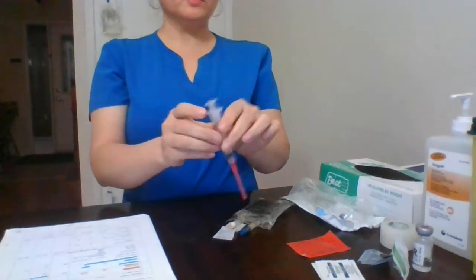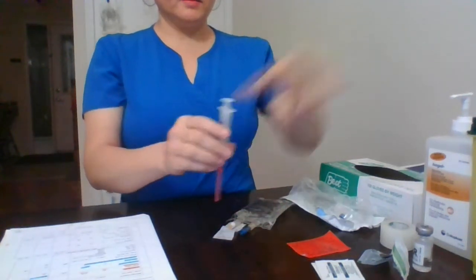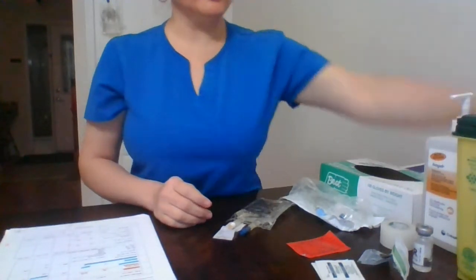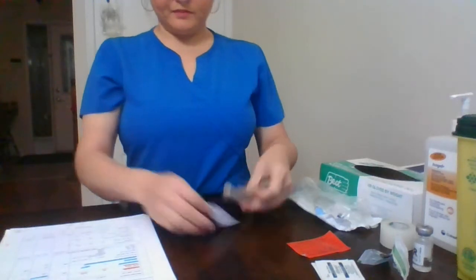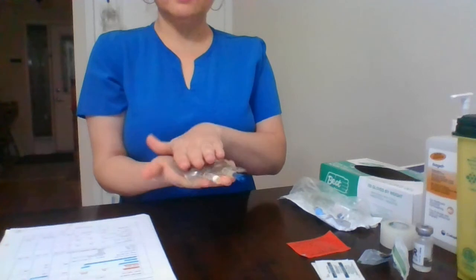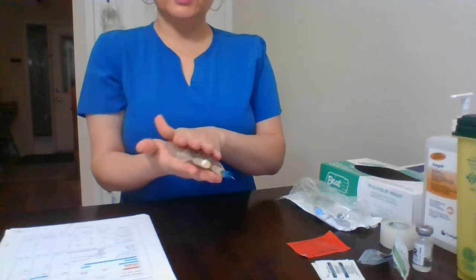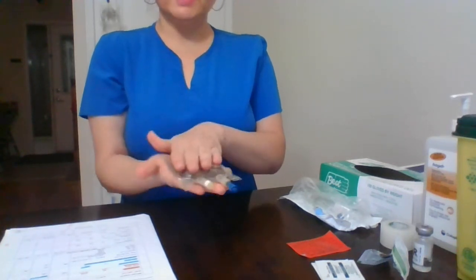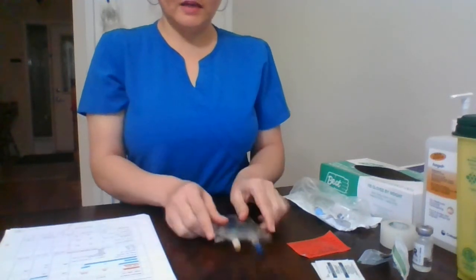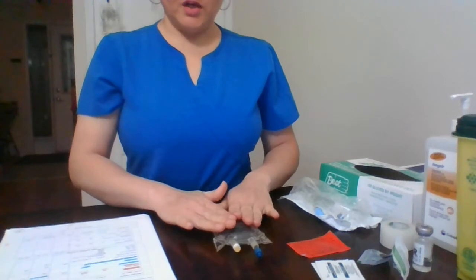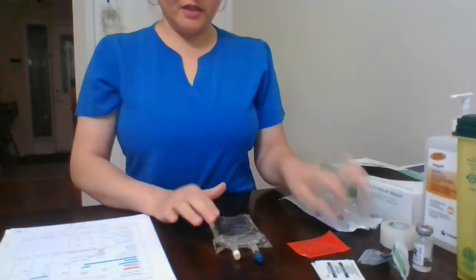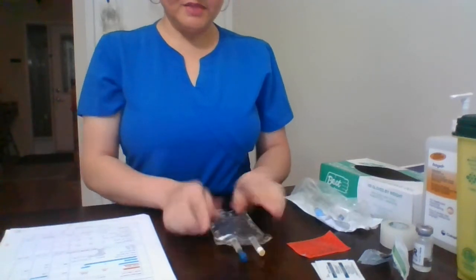And I will dispose my needle into my sharps container. And the next thing I would have to do is agitate my mini IV gently so we can mix up the medication. And now we know that medication is all clear. Now we can go ahead and place our label on the empty site.